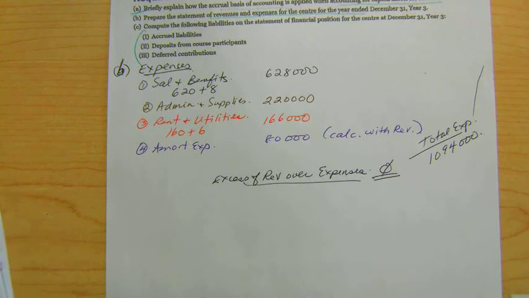Any questions on that? Yes? If there is a shortage, how would you go about it? Oh, you just put excess of expenses over revenue then. Yeah, perfect, you guys.